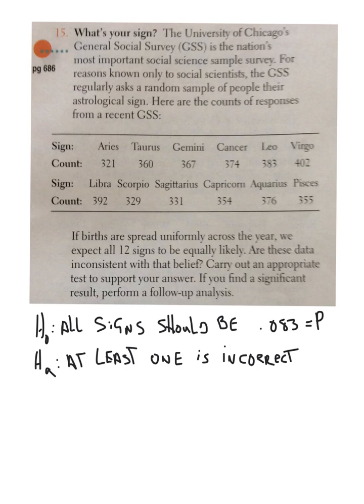Okay, number 15. So we're looking at astrological signs, and they're going to do a chi-square goodness of fit (GOF) test. Now, they're saying that all 12 signs are equally likely, 1/12 of the time, so 1/12 of the total. I added them all together and came up with the total of 4,344. So, what does that mean?